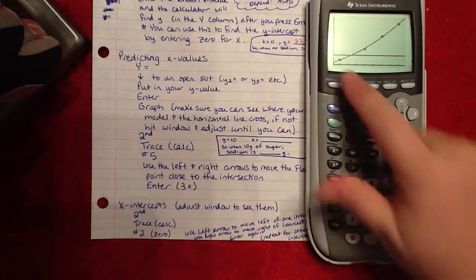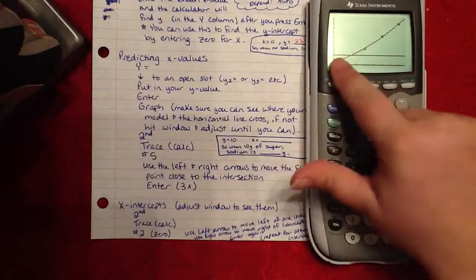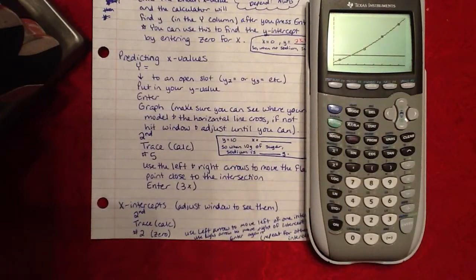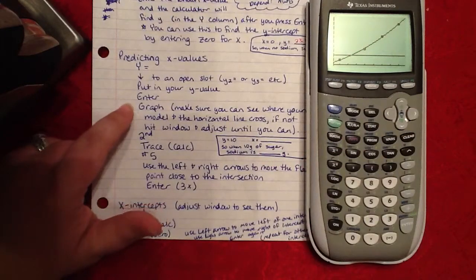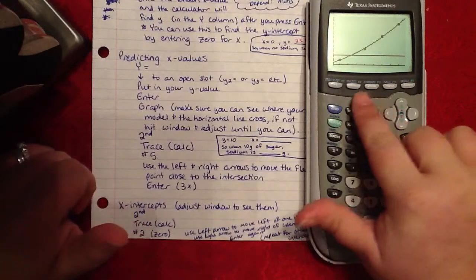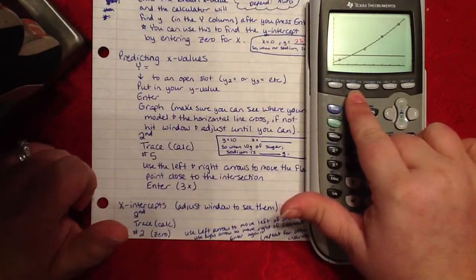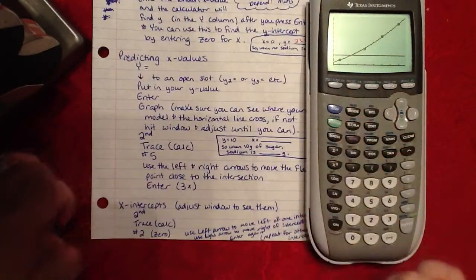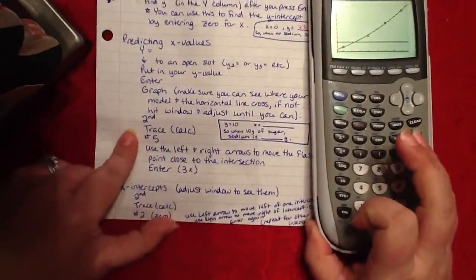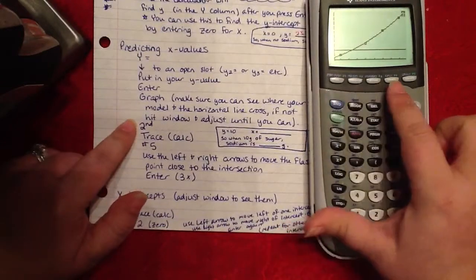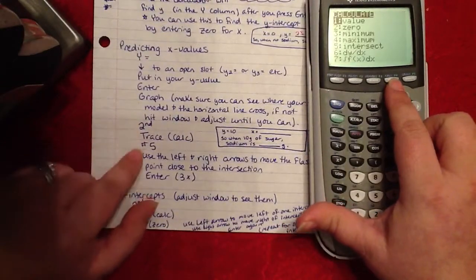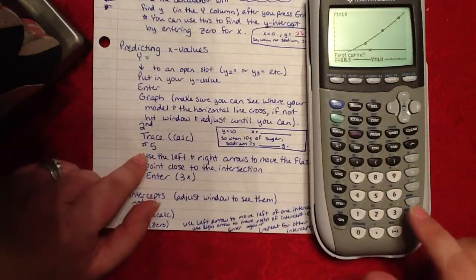I was lucky because in my case I can see the horizontal line crossing my parabola, and if you could not see this, you would need to hit the window key and adjust your window so you could see this. If you can already see it, then we can go ahead and just follow these instructions. So we are going to hit second, trace, which brings up calc. Number 5 is going to find the intersect.